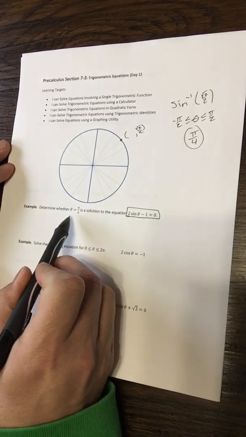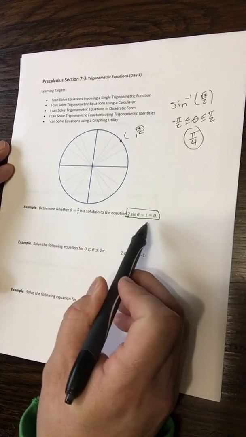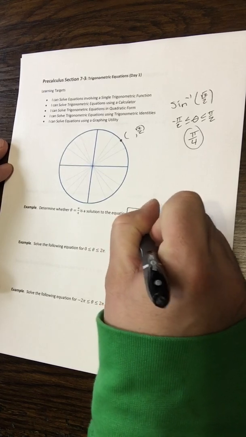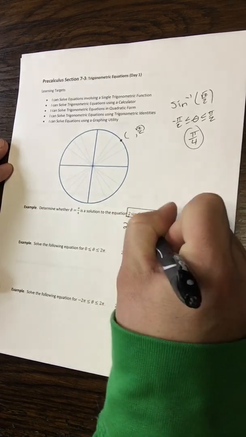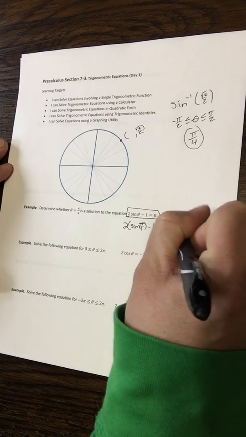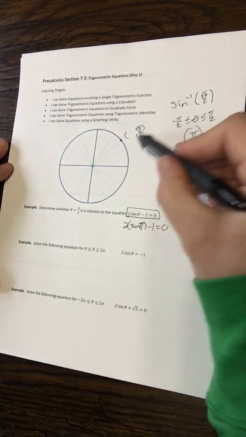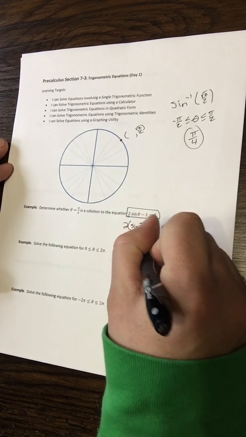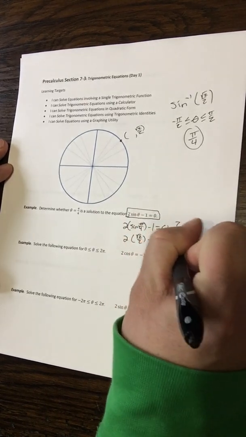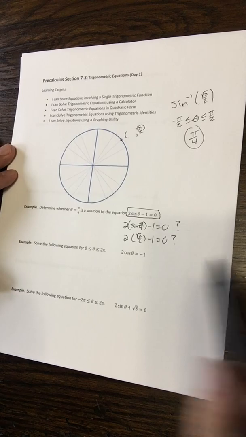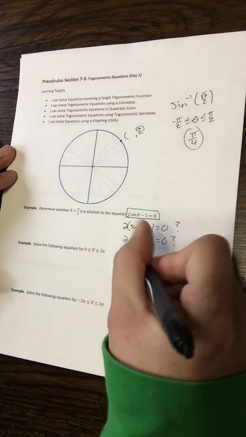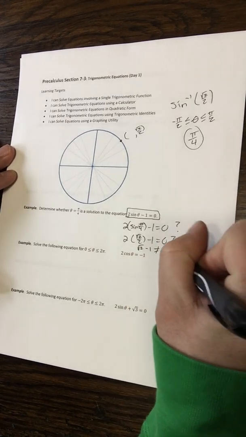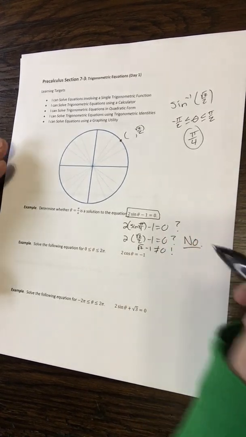Okay, so the first one: determine whether pi over 4 is a solution to this equation. Well, I would just substitute in here. 2 times the sine of pi over 4 minus 1, and I'm wondering if that's actually true. Well, we just used that. The sine of pi over 4 is the square root of 2 over 2. So this is 2 times the square root of 2 over 2 minus 1. Is that equal to 0? Well, no, because the 2's cancel, and the square root of 2 minus 1 is definitely not equal to 0. So I'm going to say no, it is not.